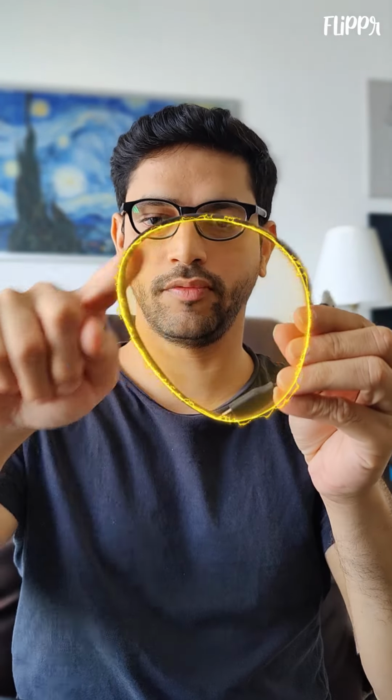Okay, so let's take an example. If this is a wire and the current is flowing like this, right? So how does the current flow? If the current is flowing like this, okay? So in which direction would be the magnetic field at the center?